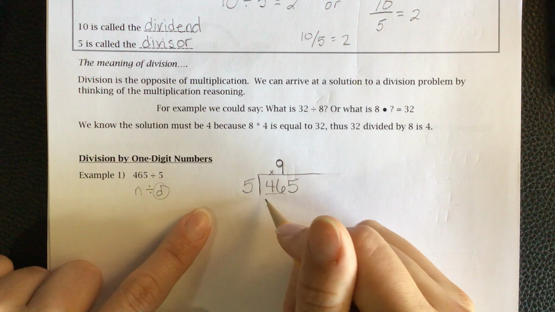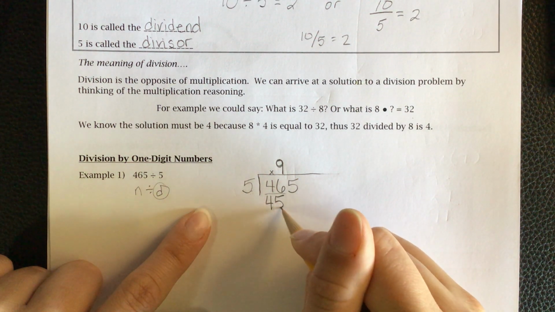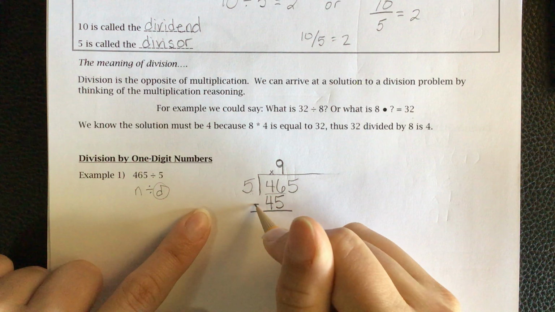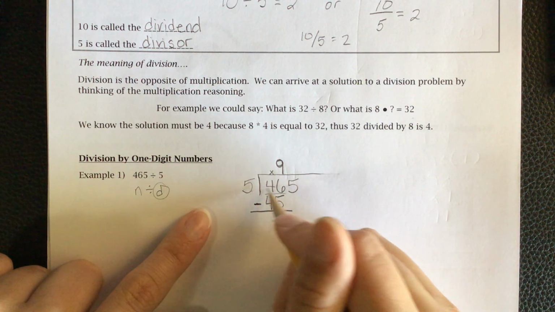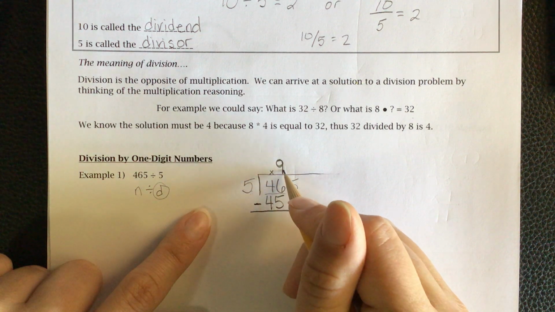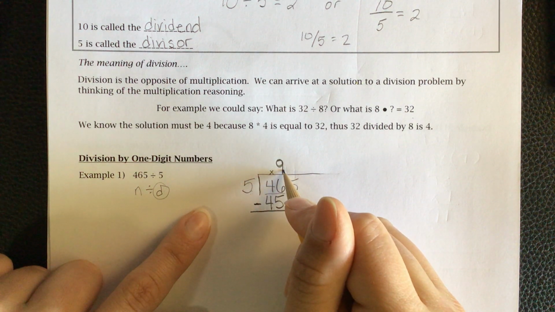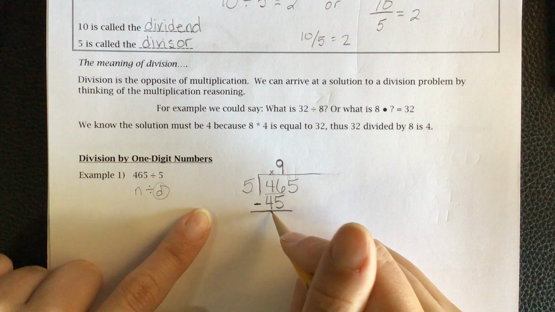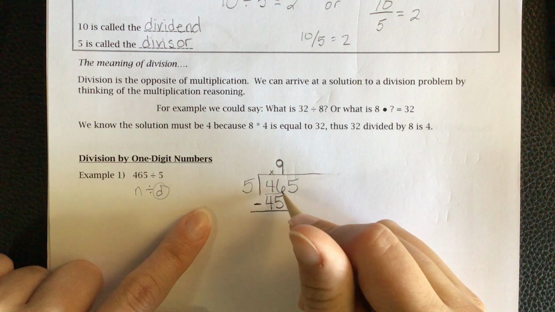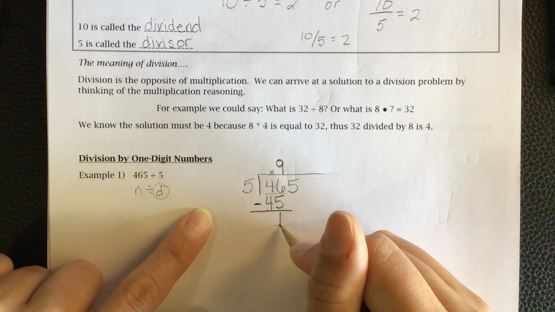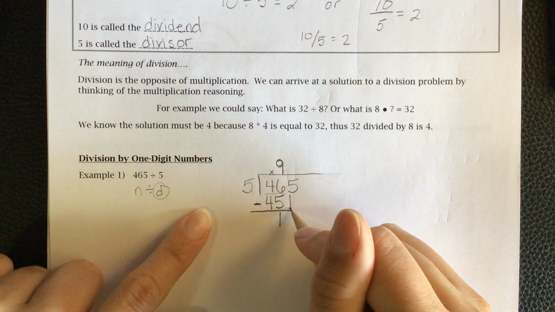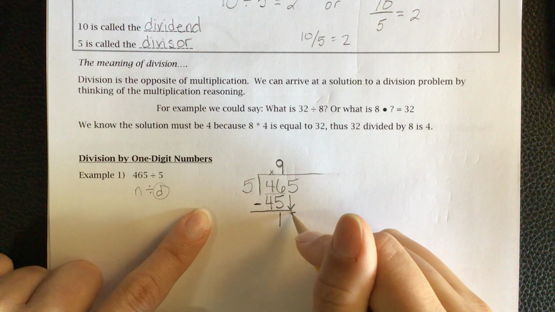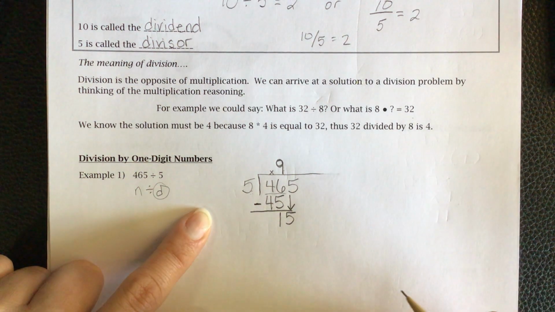9 times 5 is 45. And we're going to subtract. So first we asked ourselves what goes into the number, and then we answer the number, and then we multiply. 9 times 5 is 45, and subtract. 6 take away 5 is 1. 4 take away 4 is 0. We are then going to bring down the next number, which is 5.